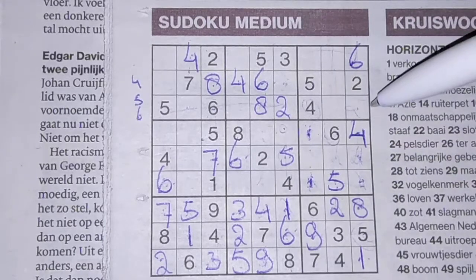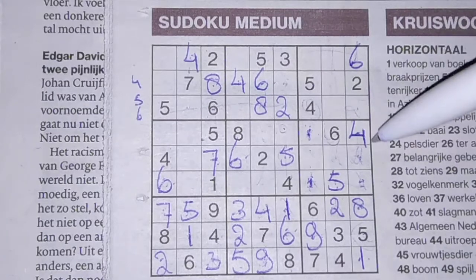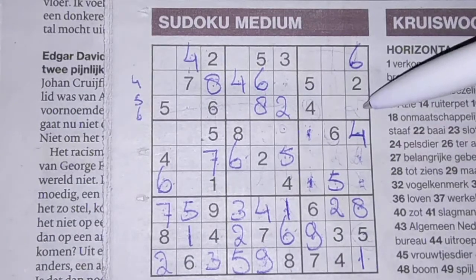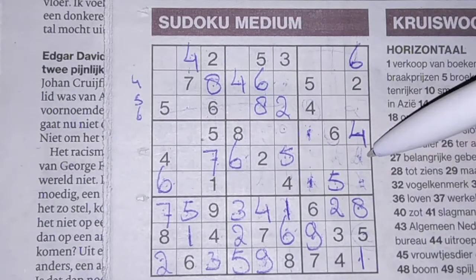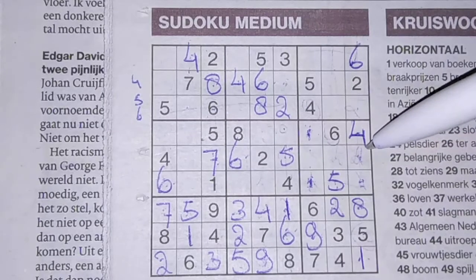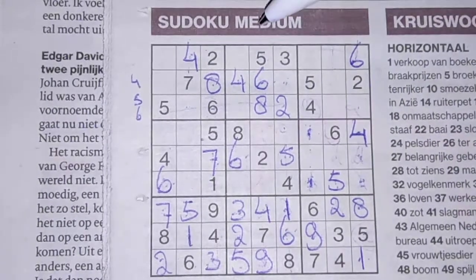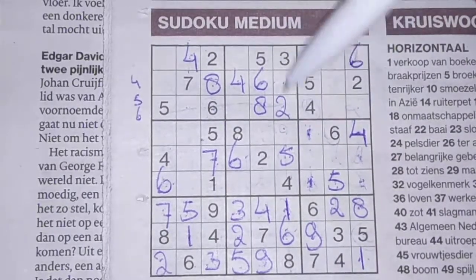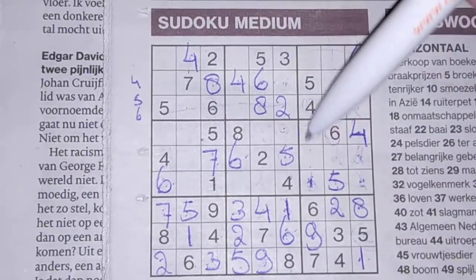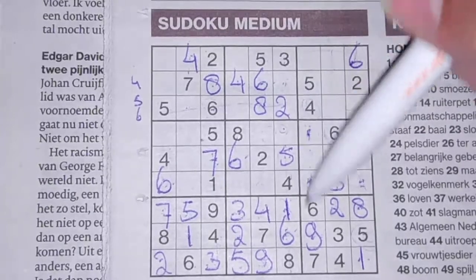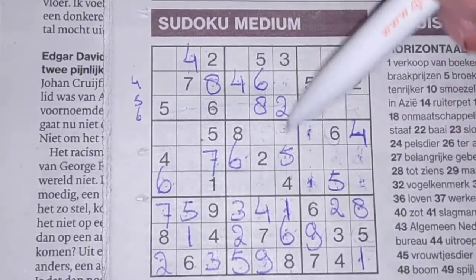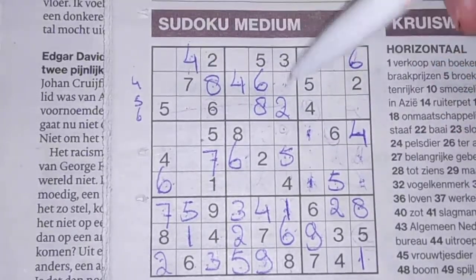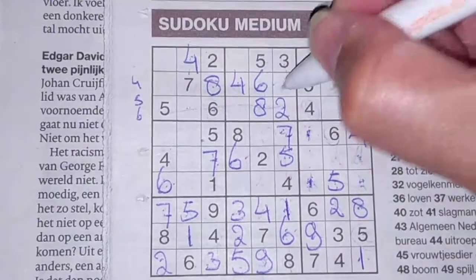1, 2, 3, 3, 9, 7, 3, 9. How about these two numbers in this column? 1, 2, 3, 4, 5, 6. The 7 and the 9 are missing. We see here 7, no 7 there. 7 should be here, and the 9 goes there.